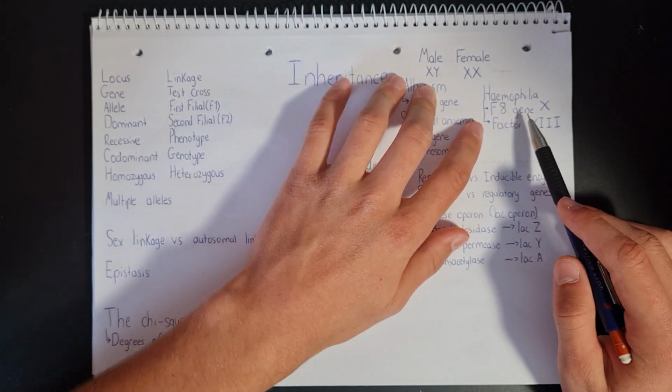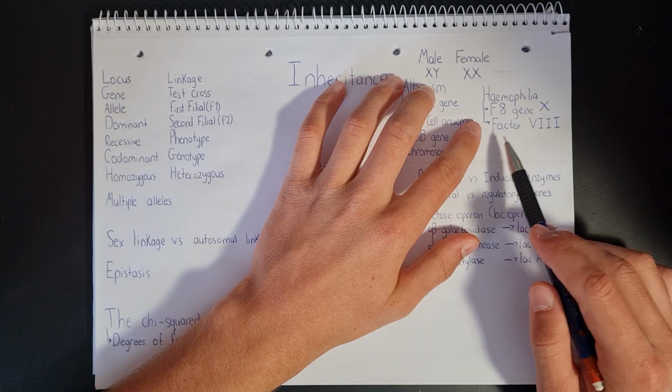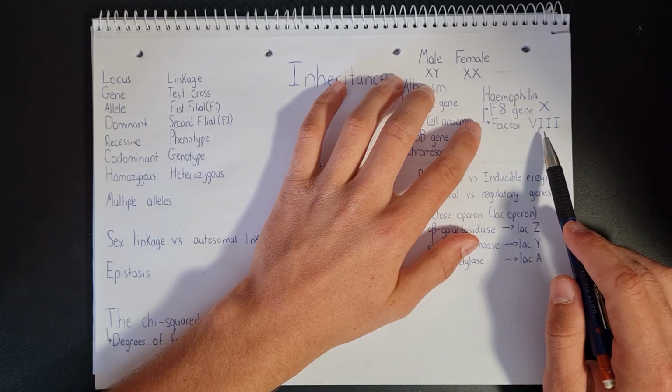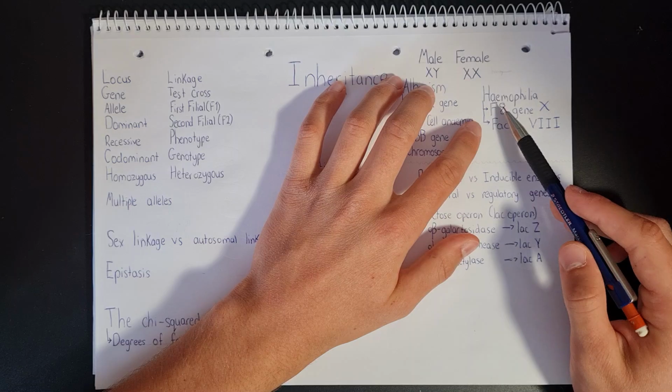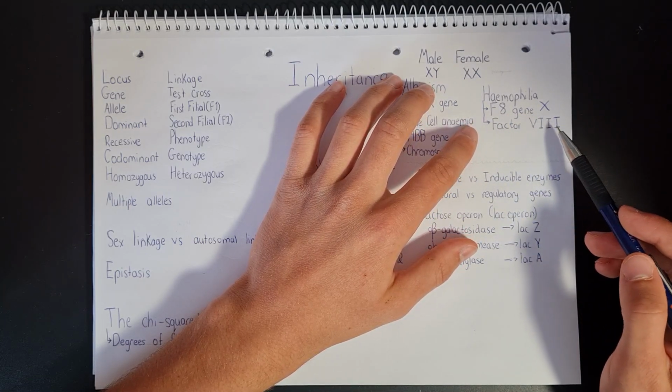Now, a normal F8 gene will code for a protein called factor VIII. Now, in Roman numerals, VIII stands for 8. So you know that the F8 gene codes for factor 8 in Roman numerals.